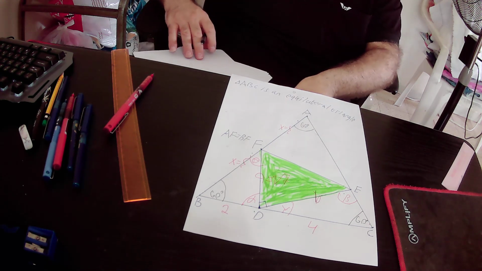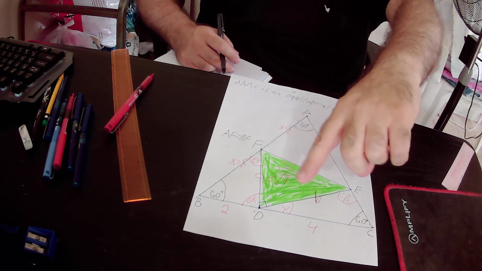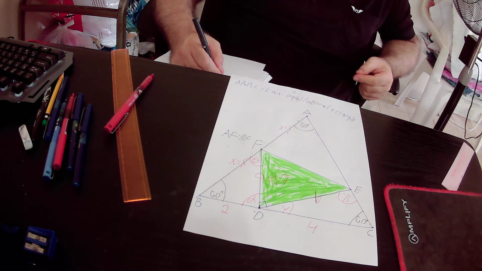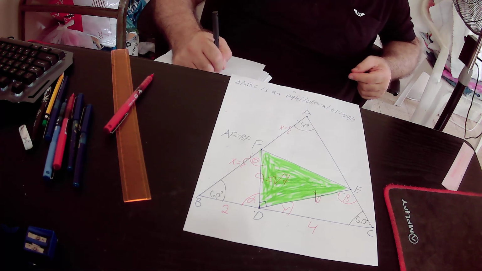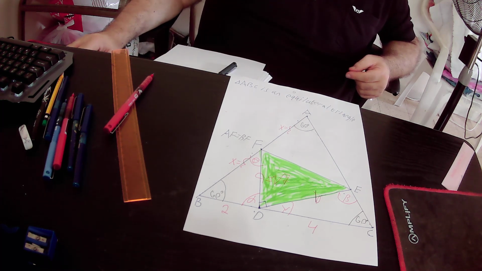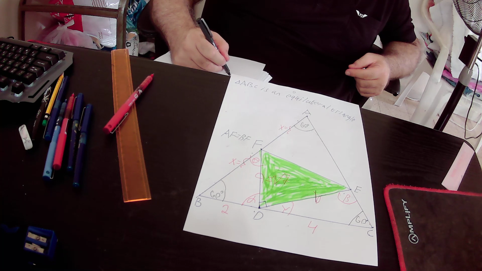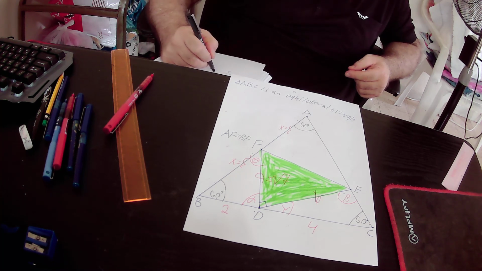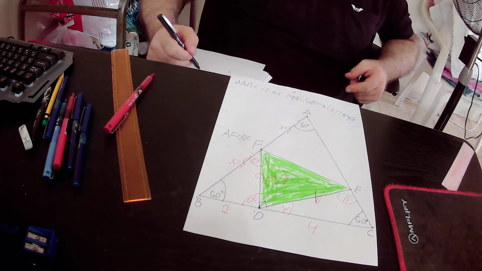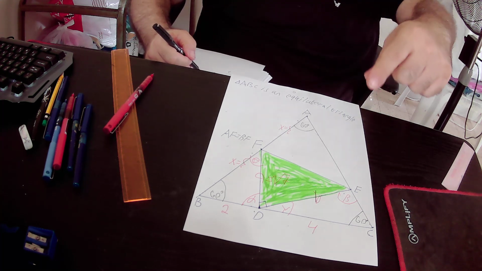What is the value of ED? ED equals b according to our definition. And what is the value of sin 60 degrees? Sin 60 degrees equals root 3 over 2. And all equals DC.